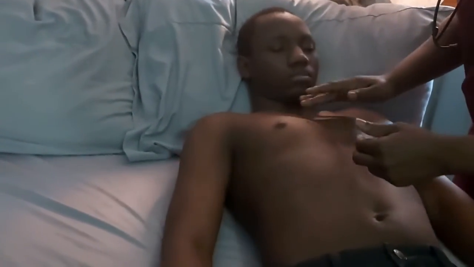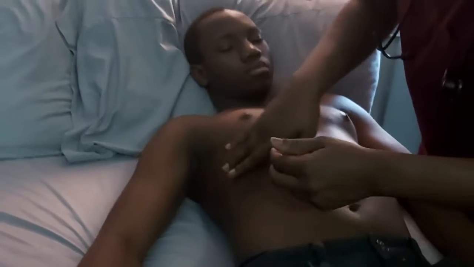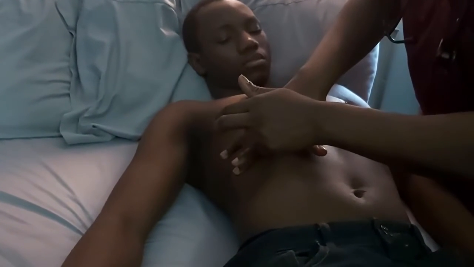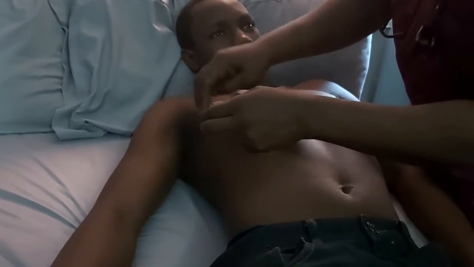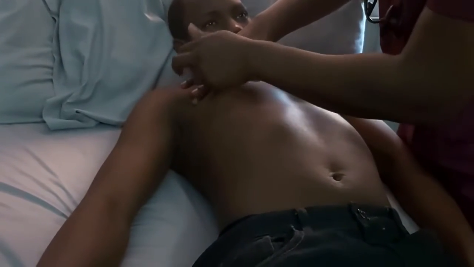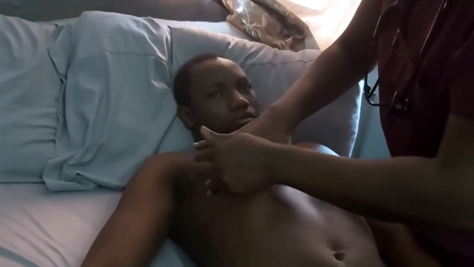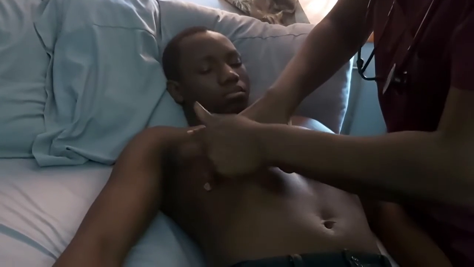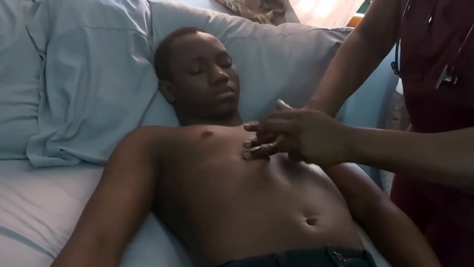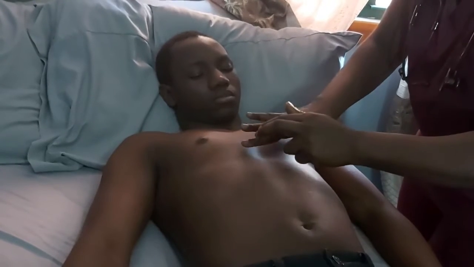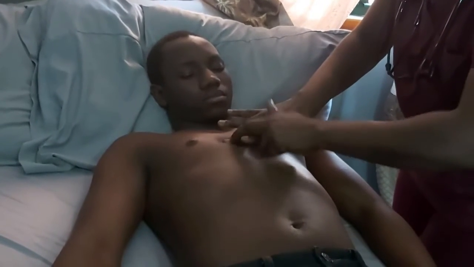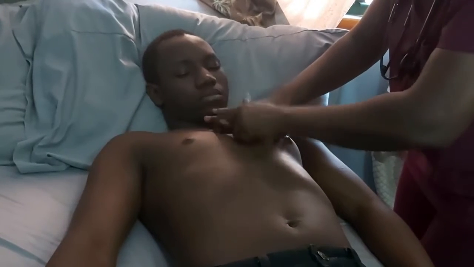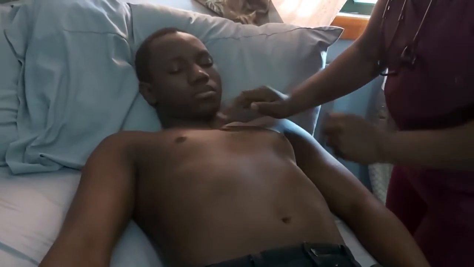Let me go to the right side too. I want to start from the upper part so that I will listen to the dullness down towards the lower part. My fingers are placed in between the intercostal spaces.